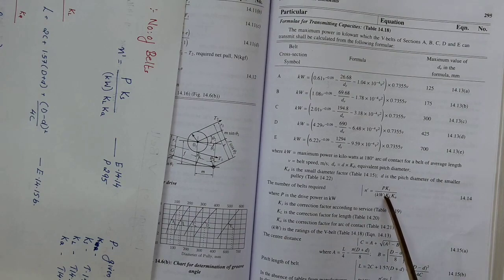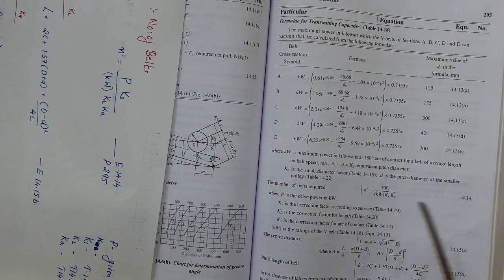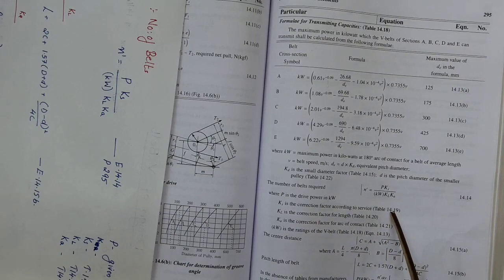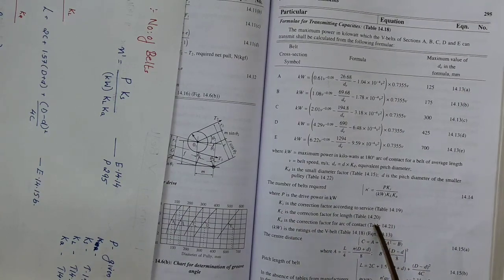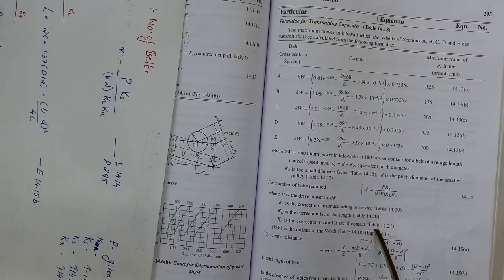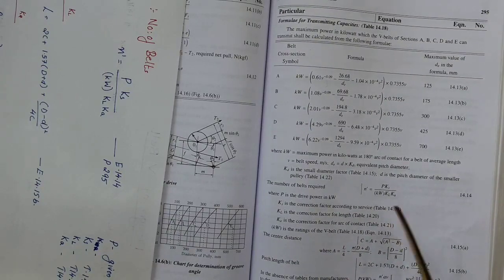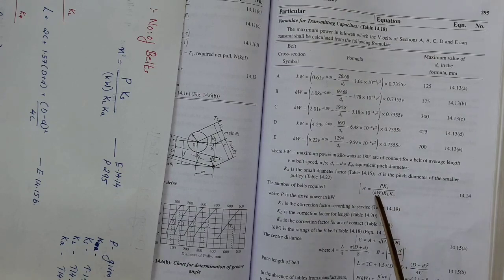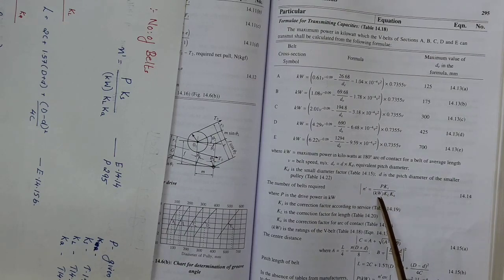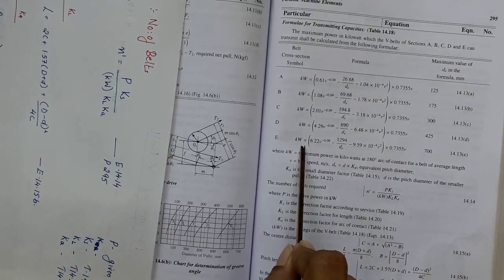Now we are supposed to find the values of Ks, KL and Ka. Ks is obtained from table number 14.19, KL from 14.20 and Ka from 14.21. I will explain that right now. What about the small kW? This small kW is nothing but the value of power that we obtained in step number 4.